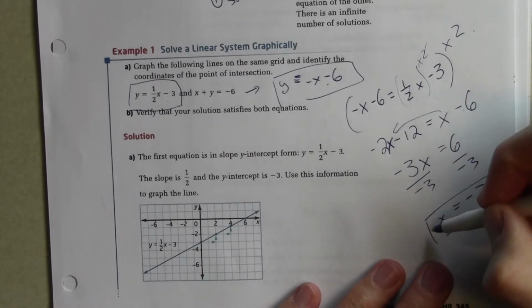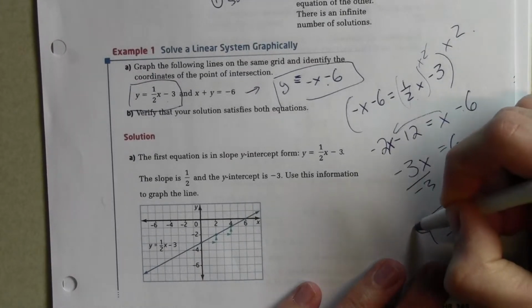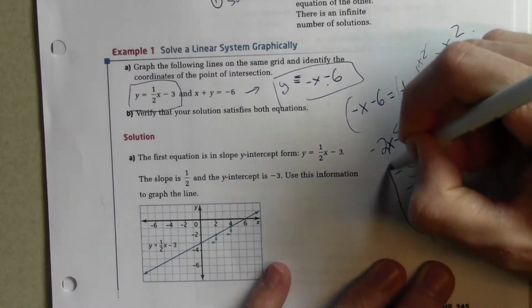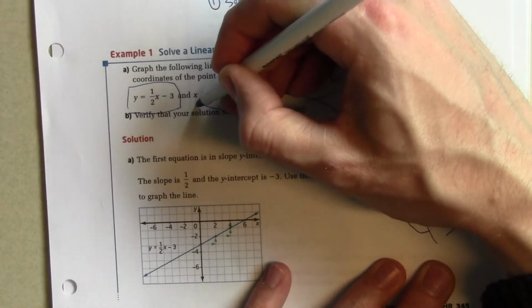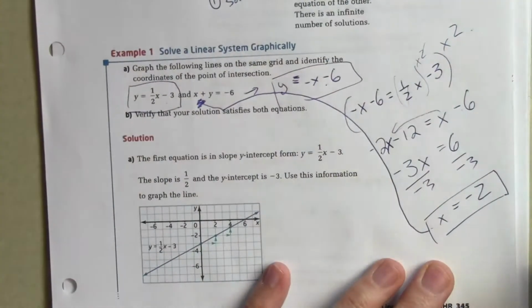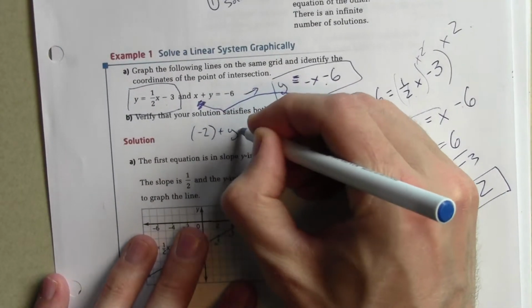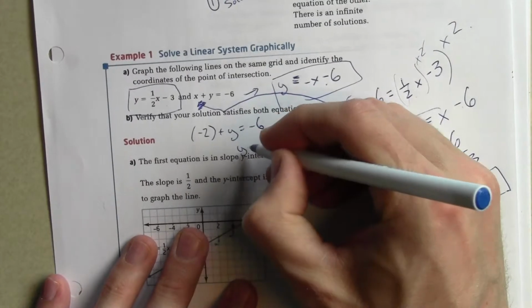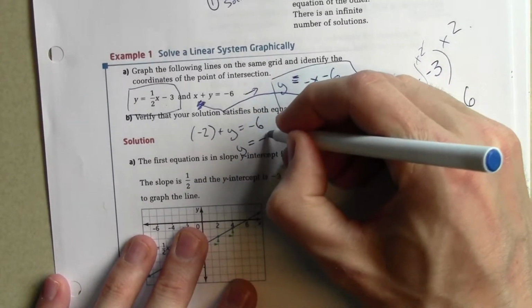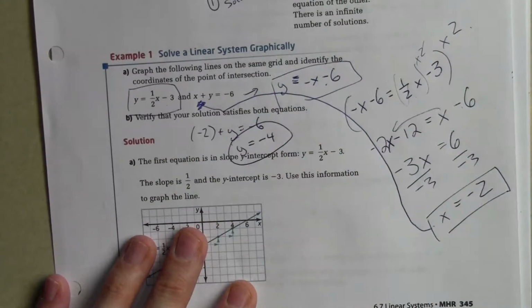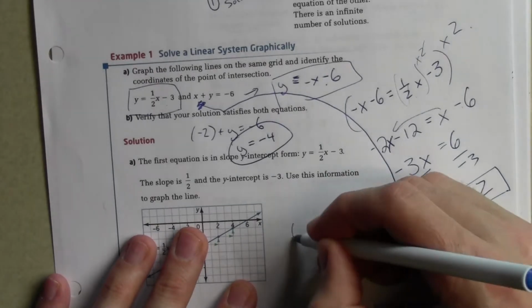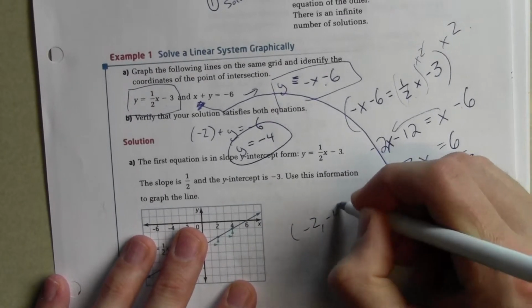So if x is -2, I can take that value now and sub it back into either equation. We'll use the one without a fraction. Sub it into x here, and I get -2 plus y is equal to -6. Y is equal to -4. So my point of intersection then is -2, -4.